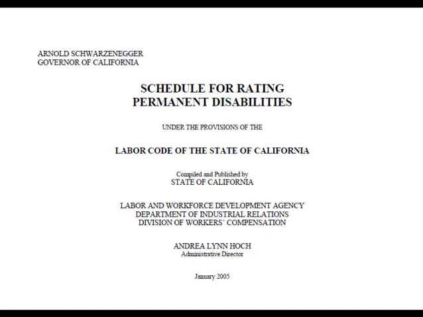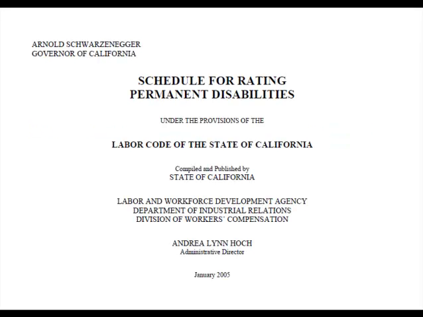The rating process is based upon the publication entitled The Schedule for Rating Permanent Disabilities. This is the 2005 edition. This publication sets forth how a rating is to be done in the state of California. You will need to have a copy of this to do a rating, but for these videos we will show you the necessary pages as we talk about them. The publication is published by the Department of Industrial Relations, Division of Workers' Compensation, and a copy of this document can be obtained from the DWC website. Here is the link to the DWC website.